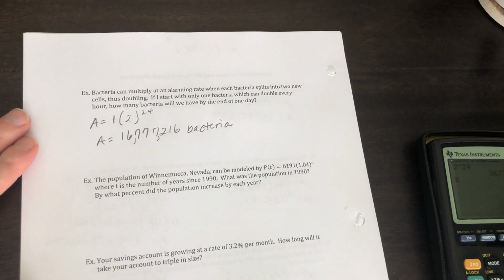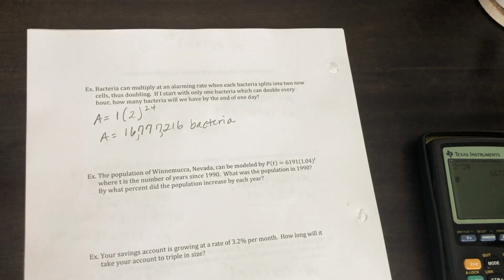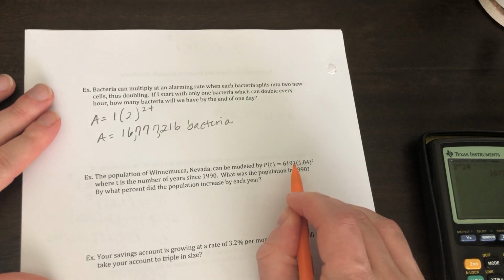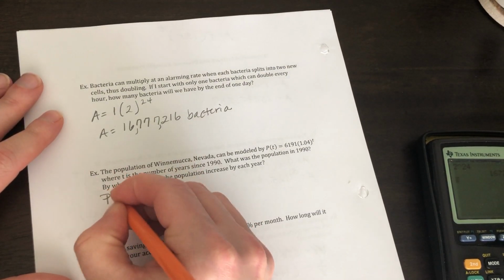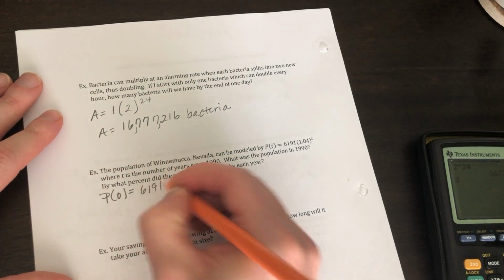Okay, the population of Winnemucca, Nevada, I just butchered that, is given by the function P of t is equal to 6191 times 1.04 to the t power, where t is the number of years since 1990. What was the population in 1990? So if we're looking at a model like this, the initial population is 1990, so 6191. So P of 0 is equal to 6191.